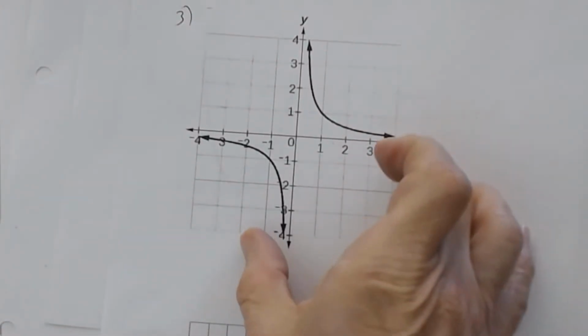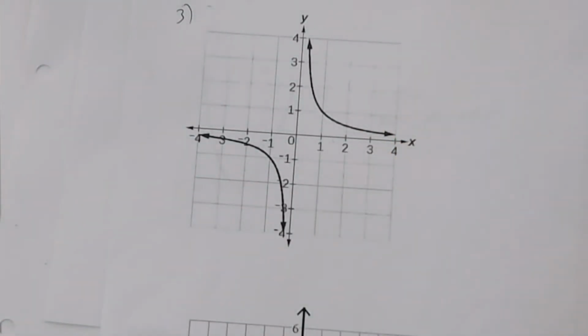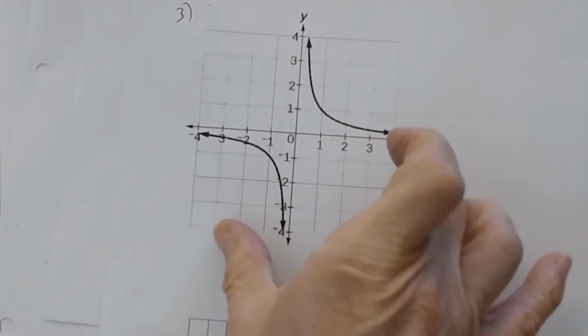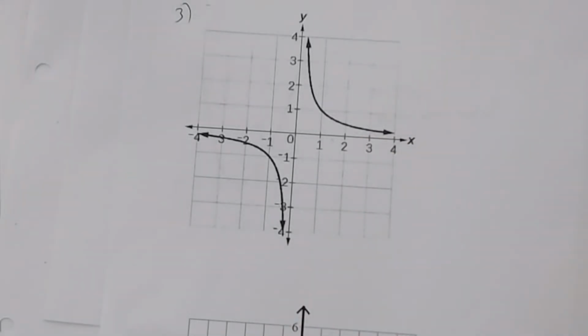But this is a graph of a rational function. Is this function, now this is a function, right? Because it passes the vertical line test. Is this function even, odd, or neither? Huh? You think it's odd? I think it's even.